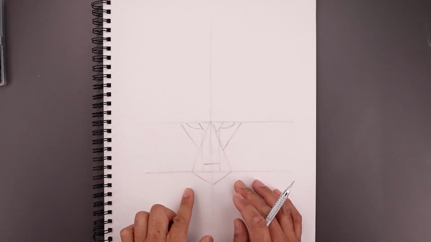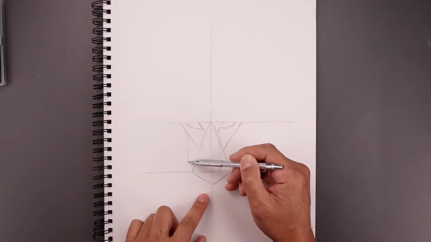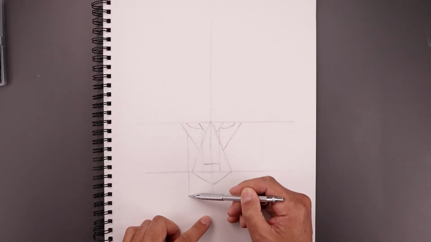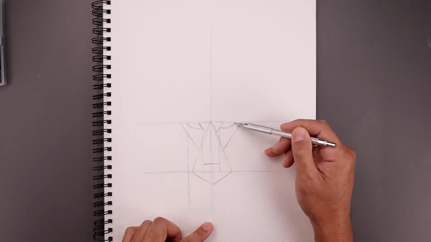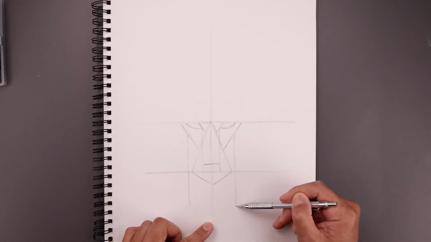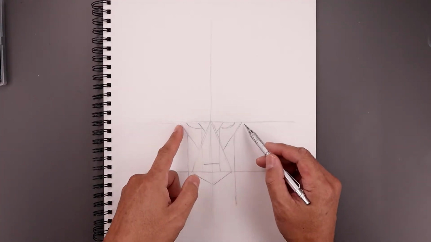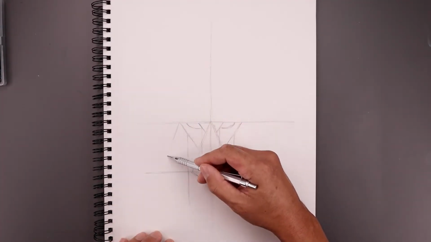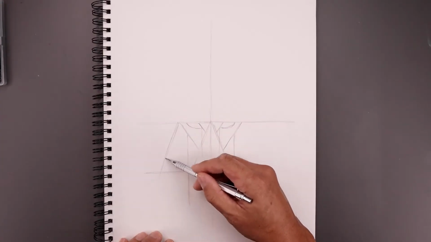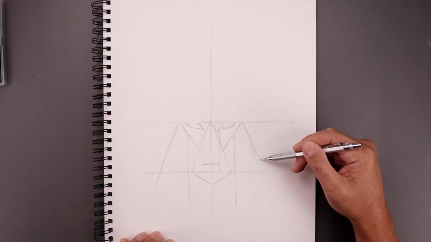Now let's draw the inside edge of the headdress. We're going to line up with the outside of the eye, come down, straight down towards the bottom to right about there. Let's do the same thing on the right, lining up the outside of the eye all the way down towards the same height. Now going to the outside, we're going to angle this down and then out towards the side to right about there. Do the same thing on the right.